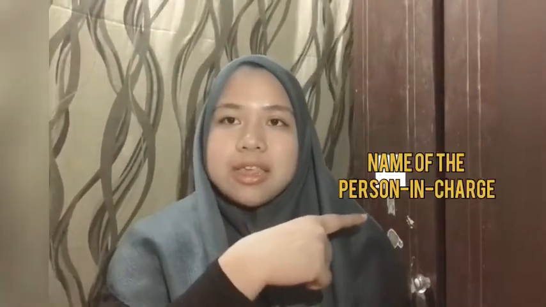The debit note contains the date, description of items, total value of additional amount charged, and the name of the person in charge. This is a sample of a debit note.